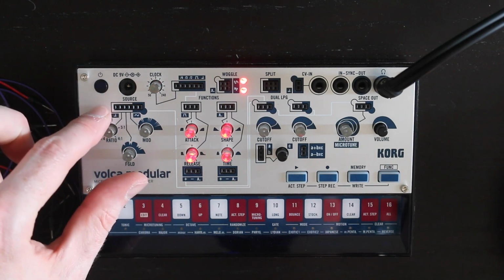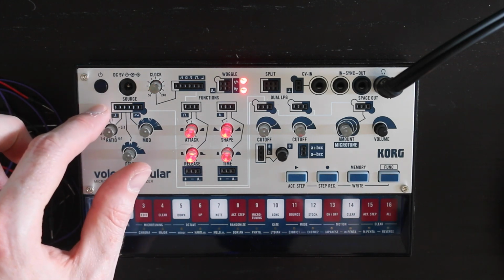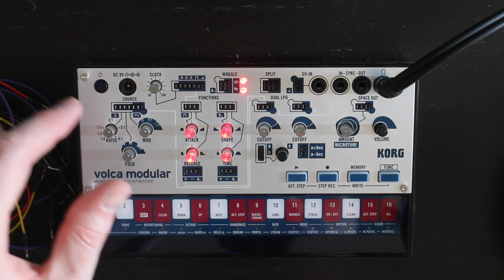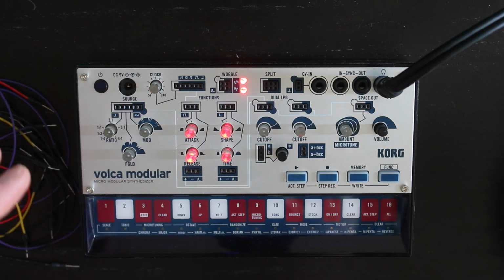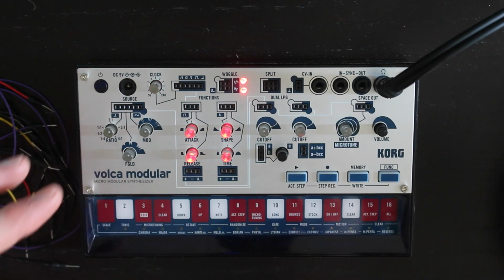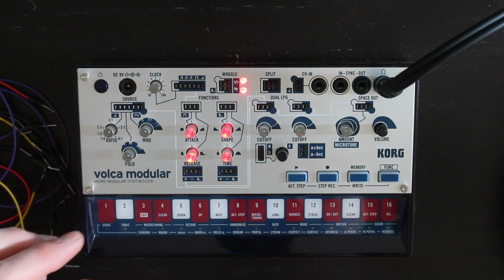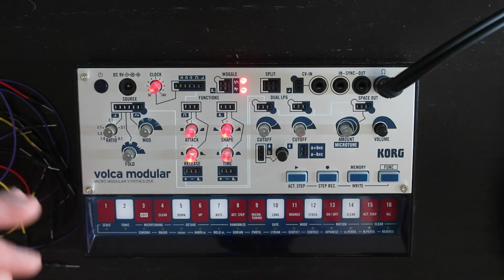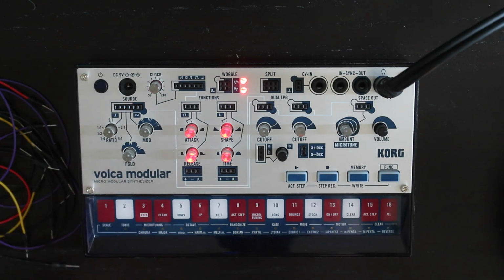Okay, so next we'll look at the source module. This module consists of a pair of triangle VCOs, voltage controlled oscillators, one called the carrier and one the modulator. The signal generated by the modulator is used to vary the frequency of the carrier. This process is called frequency modulation, FM. Frequency modulation allows users to create sounds with very rich harmonic content and often with a metallic characteristic.